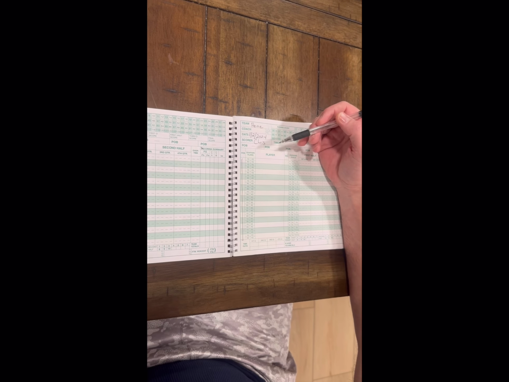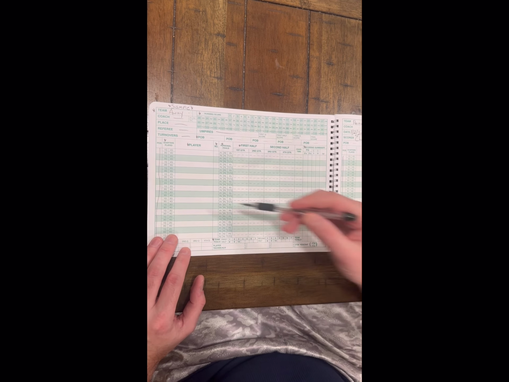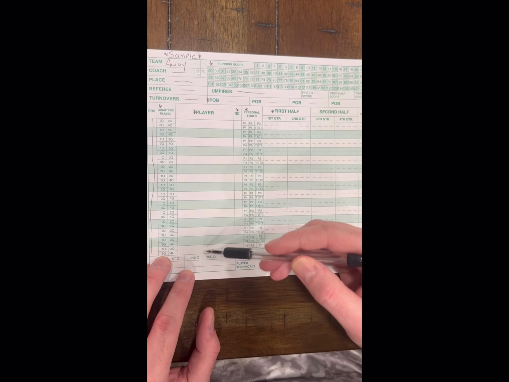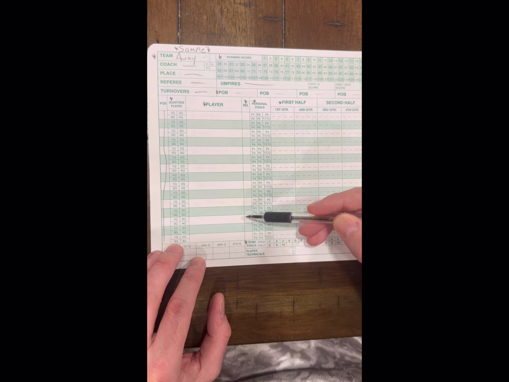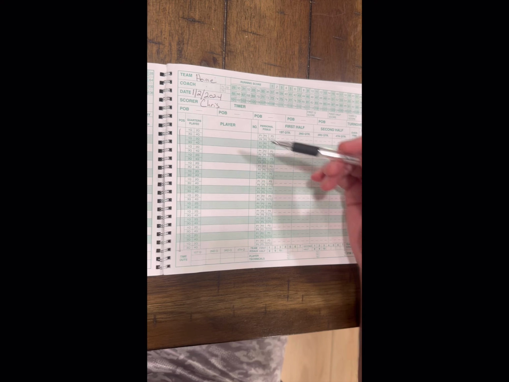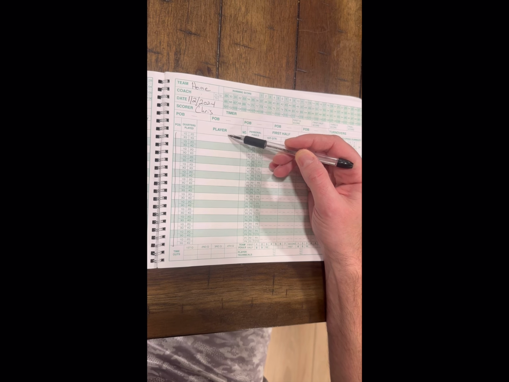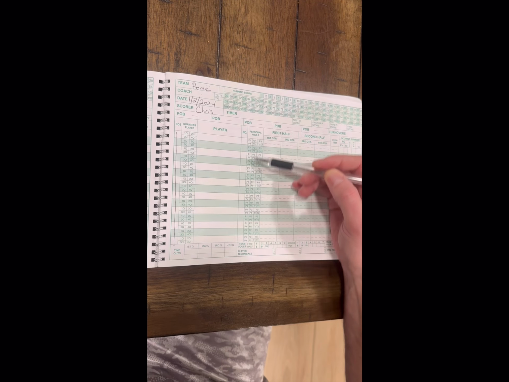The next important thing we want to do is get the lineup and the roster for the away and the home team. We'll write our players' names here, which I'll do in a second, and their number next to it. Don't need to worry about positions at this age group. It's not really important. And again, for the home team, you're going to write the roster, lineup, players here, and numbers here.